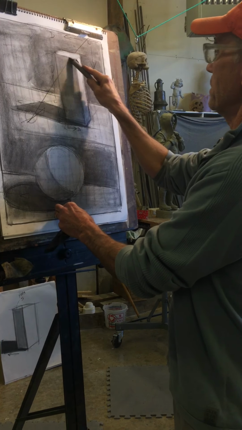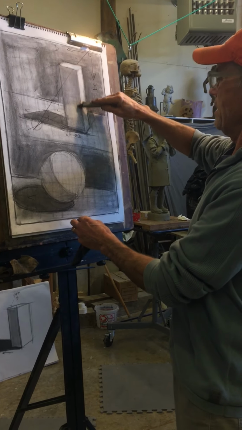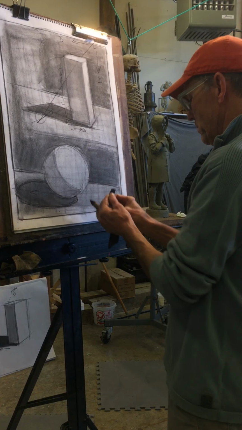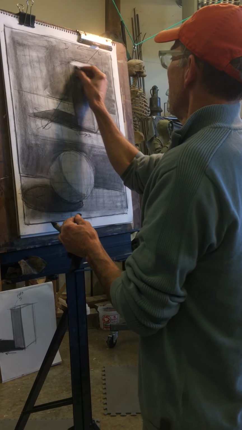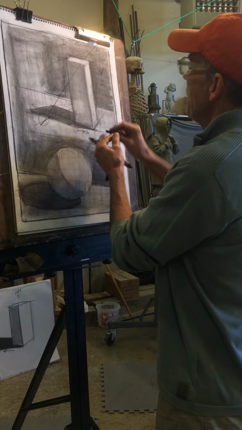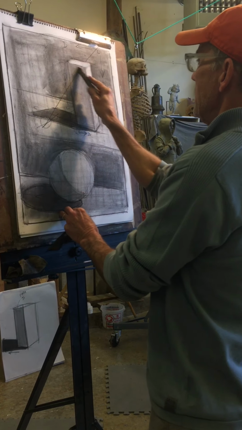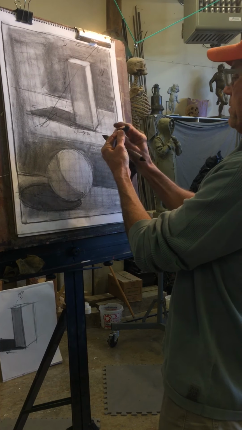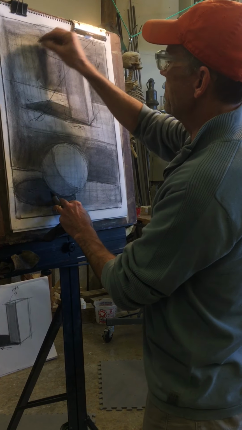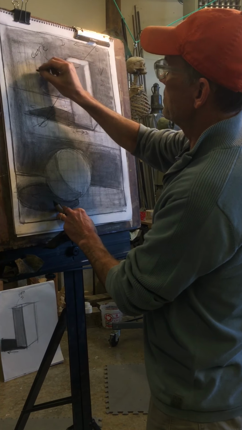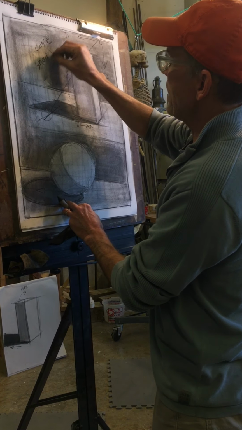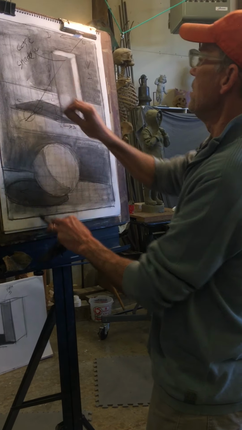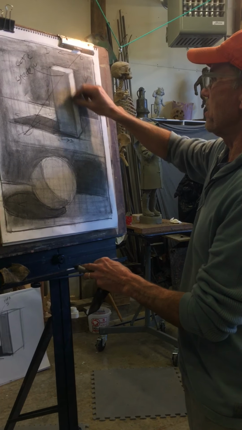I can't go that dark, but it's going to be darker up here, and this area up here that's closest to the light is called a core shadow. So this area up here is core shadow. That's the part of the shadow that's furthest away from the reflected light down here, so it maintains its darkness more.